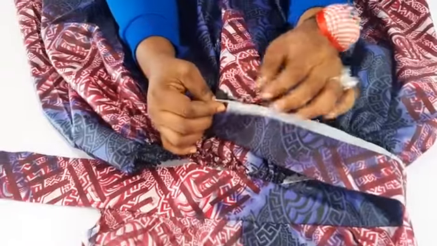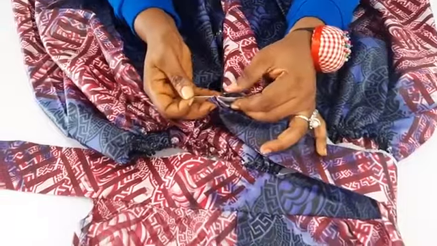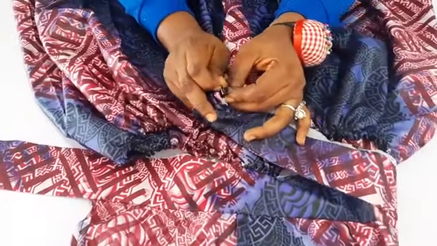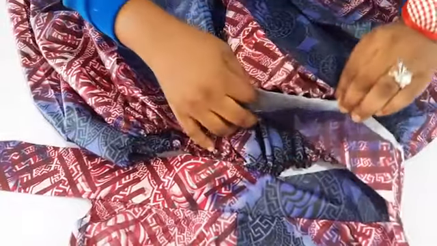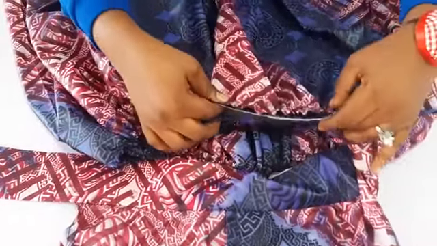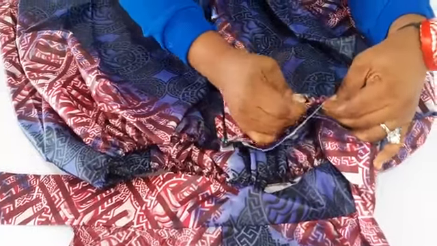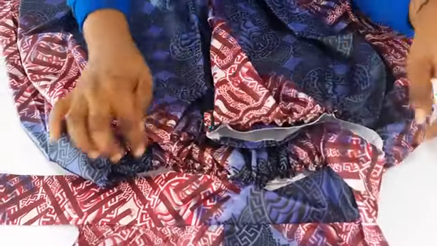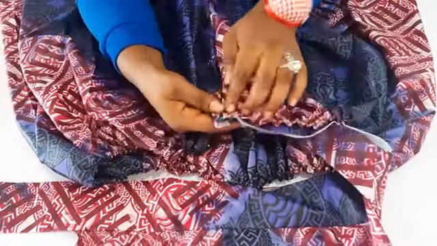Can you see? Don't forget the half an inch. So you will have to sew it all down to match the center front and back, so you could adjust the gathers. Make sure the center front is not altered. That was why I pinned it down.